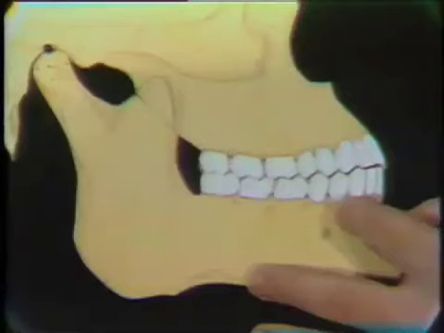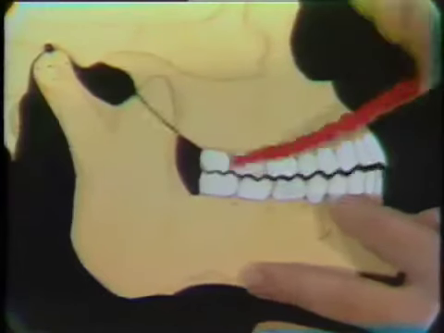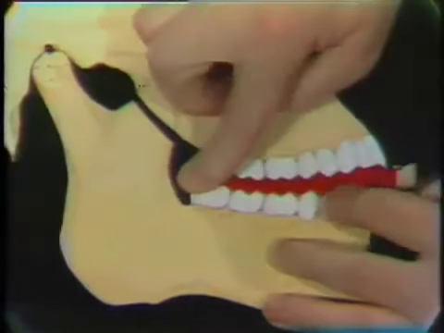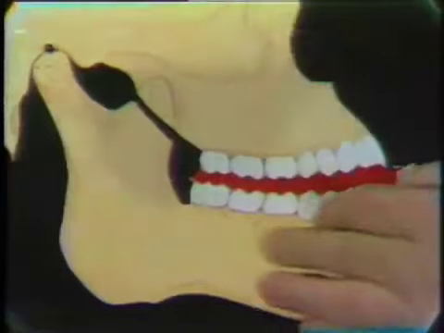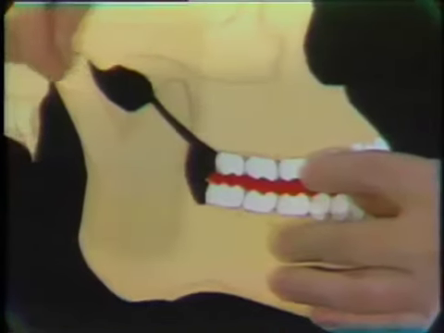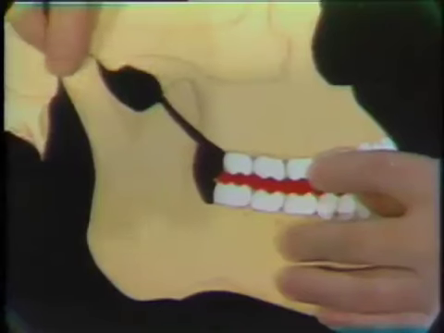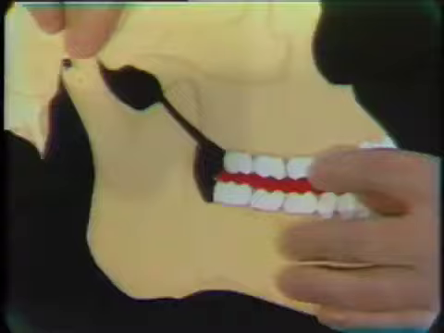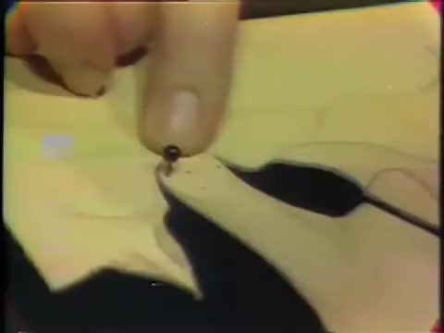Okay, let's take the centric relation registration again, and we have it mounted on the articulator, the lower cast mounted to the upper cast. And this time we have erred, and we have an arbitrary axis that is behind or posterior to our true hinge axis.